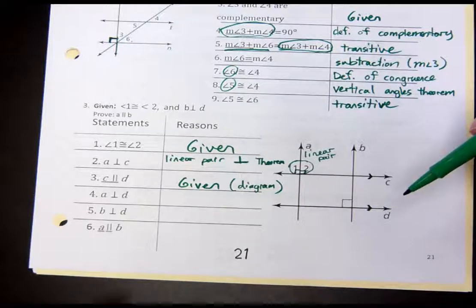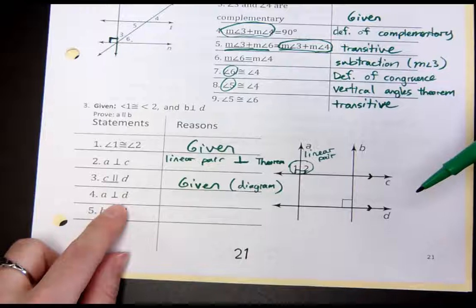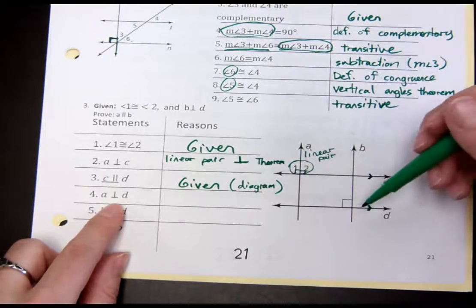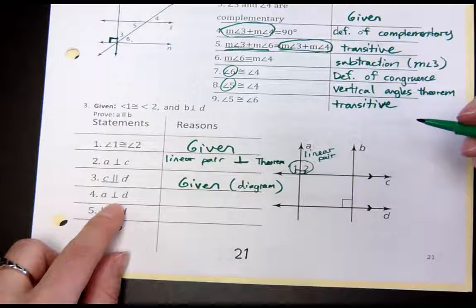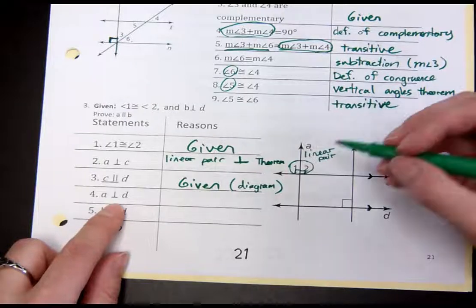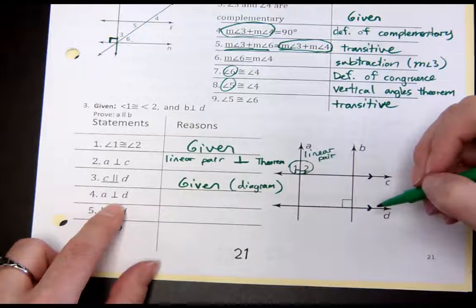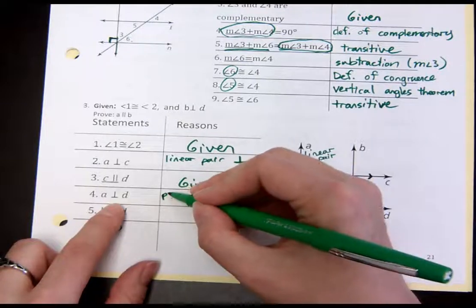What do we know about A and D now? So they're perpendicular. How do we know they have to be perpendicular? Yeah, if these are 90-degree angles and these lines are parallel, so that is our perpendicular transversals theorem.